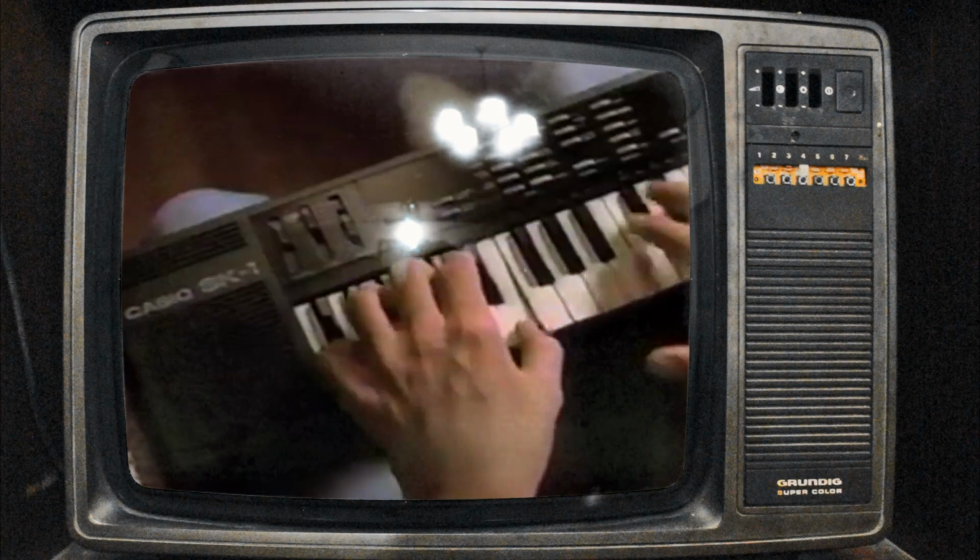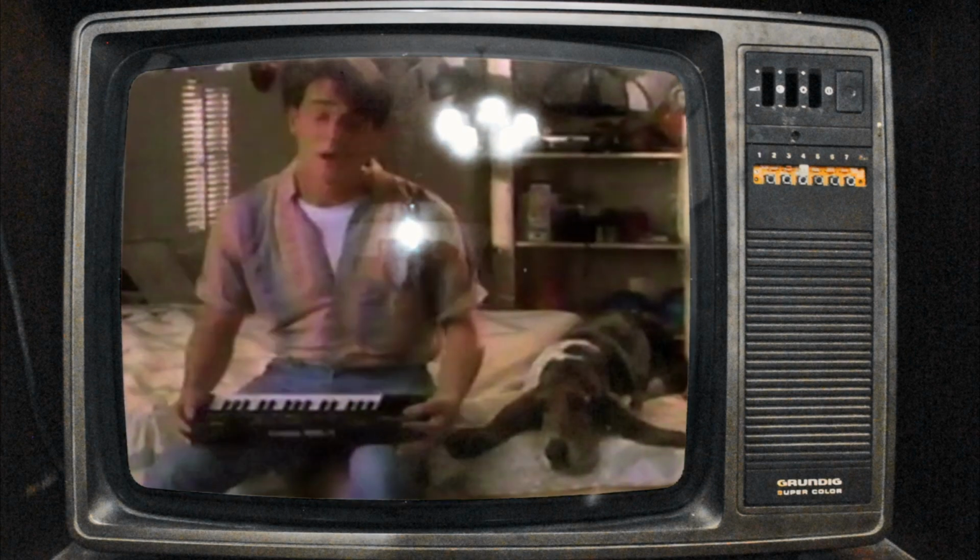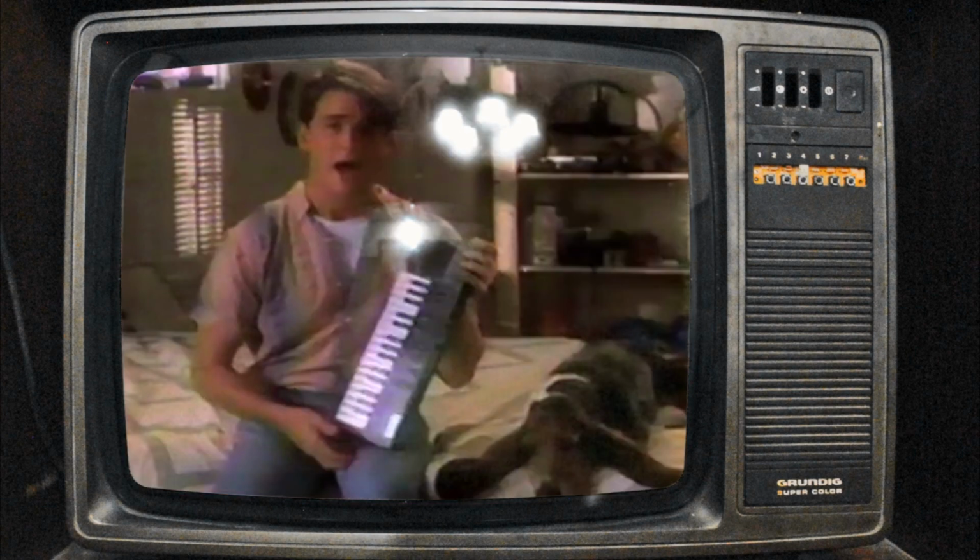We've got a great act going. Robert and Rufus. I play the Casio SK1 and Rufus sings. Problem is, he only sings when he wants to. But with this Casio, I can record a sample of him whenever he's in the mood.